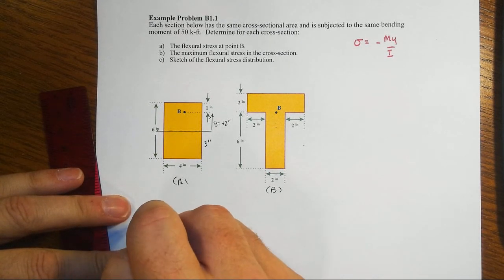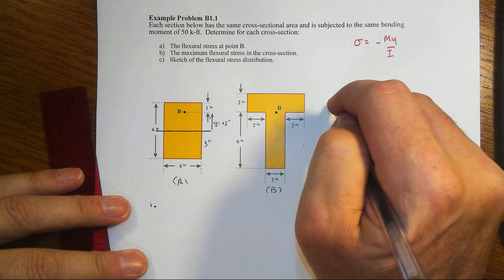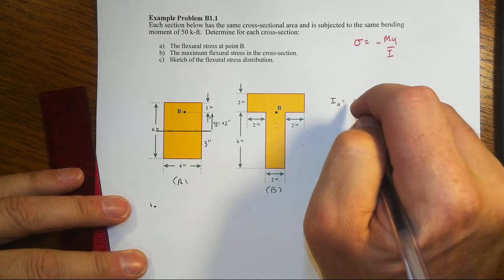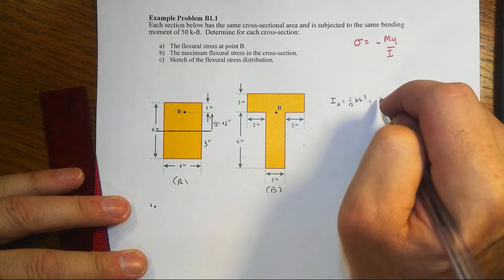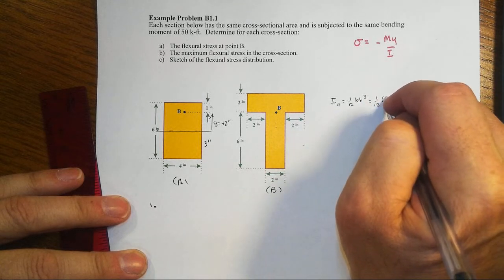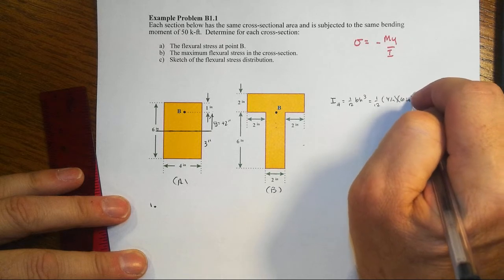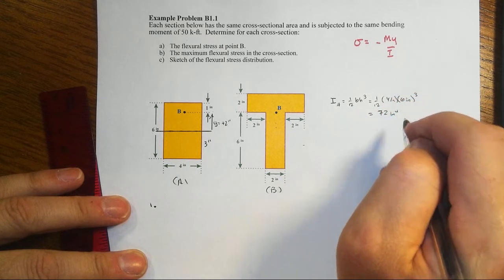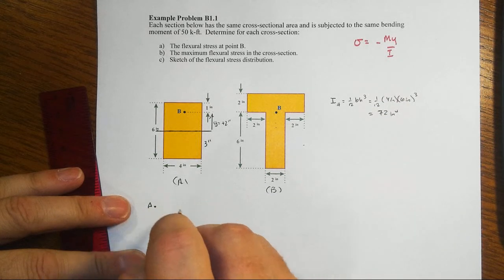So for A, we have to find our second moments of area. Oh man, we've got to do those too. Well, I for that one is of course 1/12 b h cubed, and that's the centroidal one, right? 1/12 of the base, 4 inches, times the height, 6 inches cubed, and that's going to be 72 inches to the fourth.